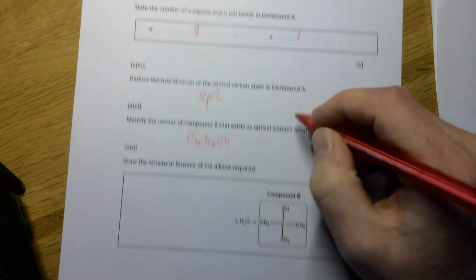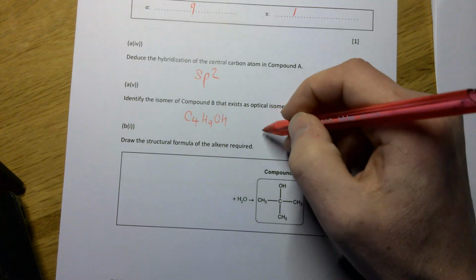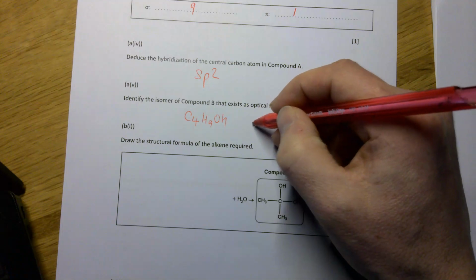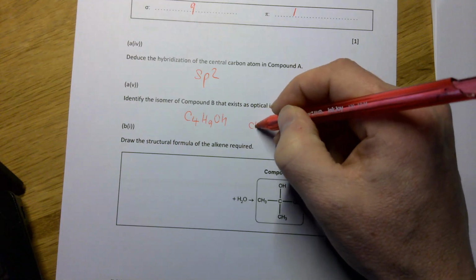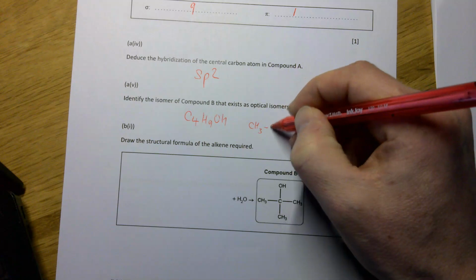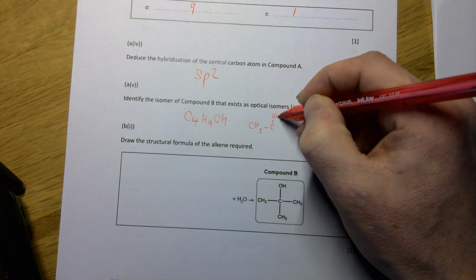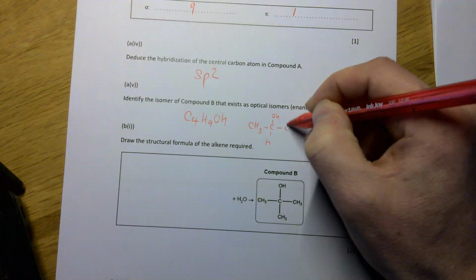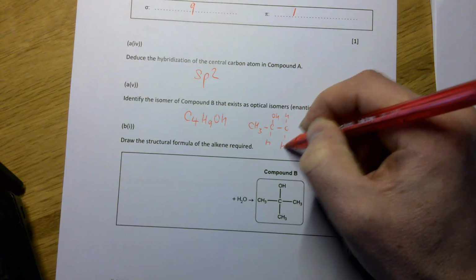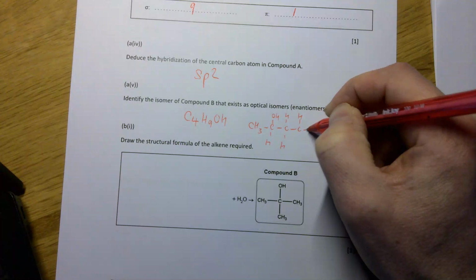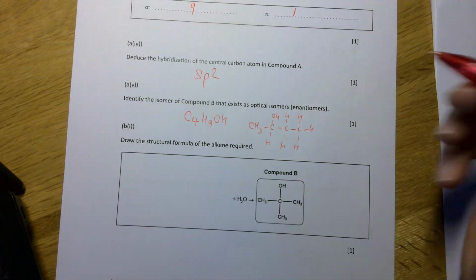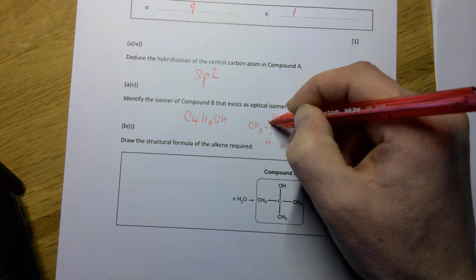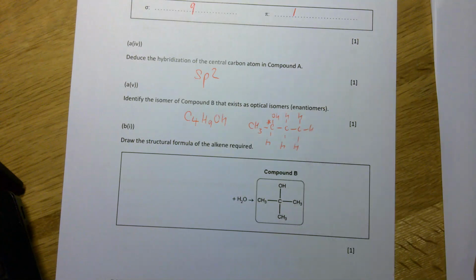If you just sit and scribble some isomers down of C4H9OH, you will end up soon enough with CH3, CHOH, CH2. So it's just a secondary alcohol. So this is butan-2-ol, and it's got a chiral center because the carbon there has 4 different groups coming off it.